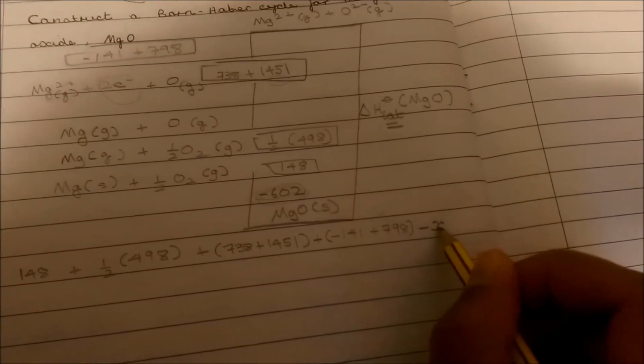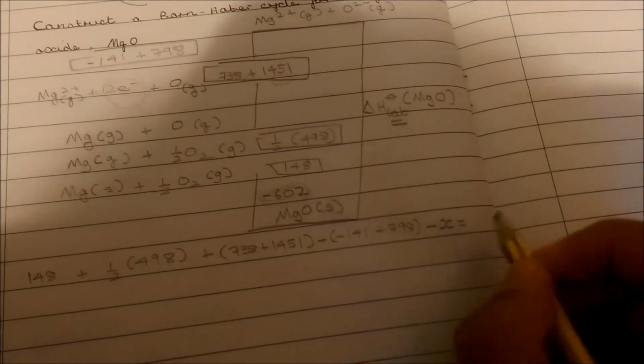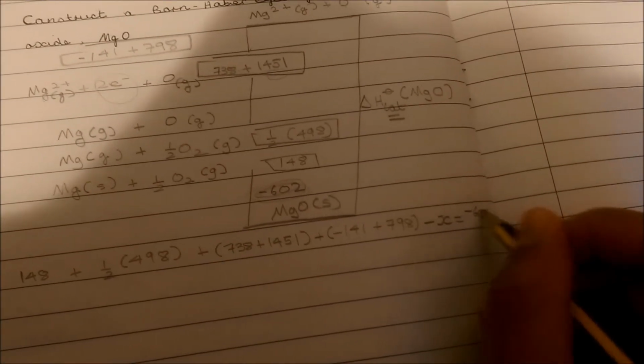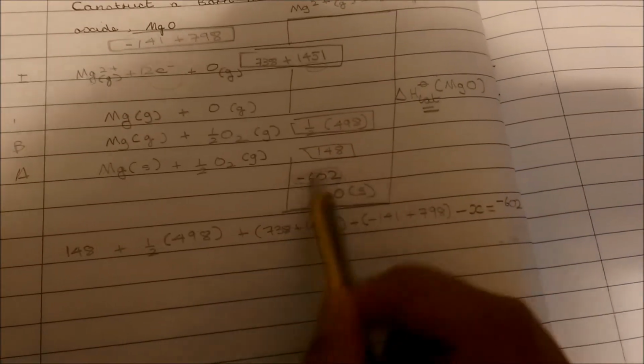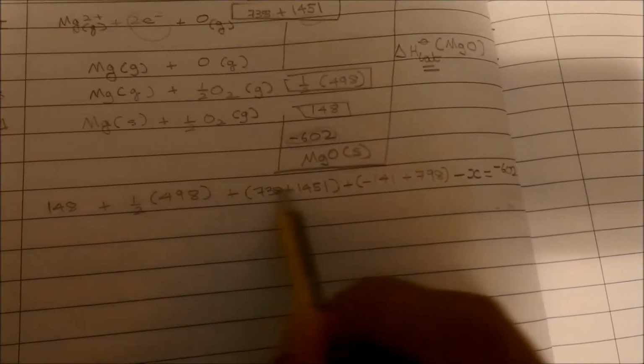So it's minus x, which is going to equal negative 602, your enthalpy of formation.